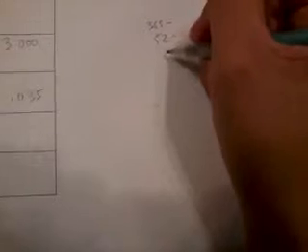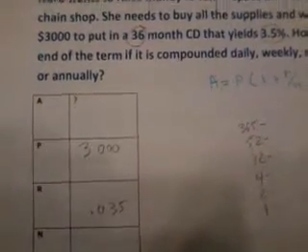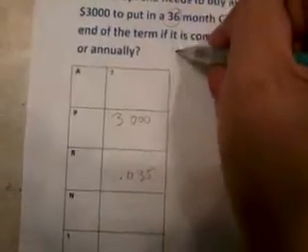We're going to do it daily, which is 365, weekly, monthly, quarterly, semi-annually, and annually. So we will be doing this 6 times. And then T is the time in years. But notice that we have here the time in months, and it's 36 months, so we have to convert that to years. So we do that by dividing by 12. So 36 divided by 12 equals 3. So our time is 3 years.